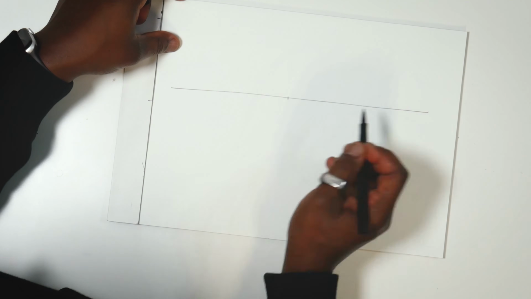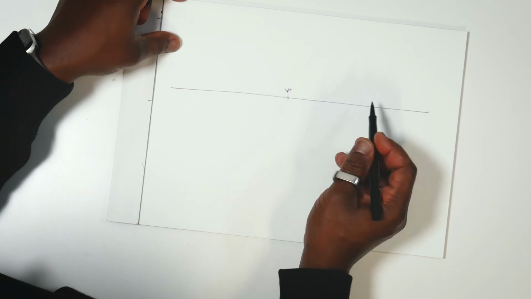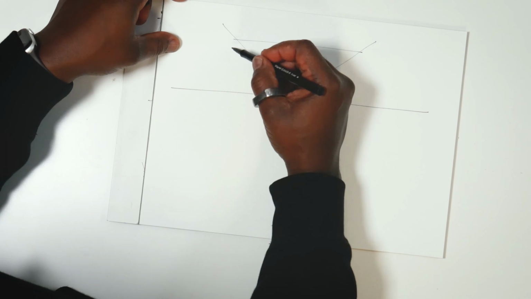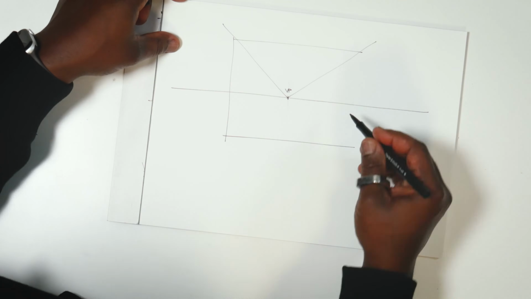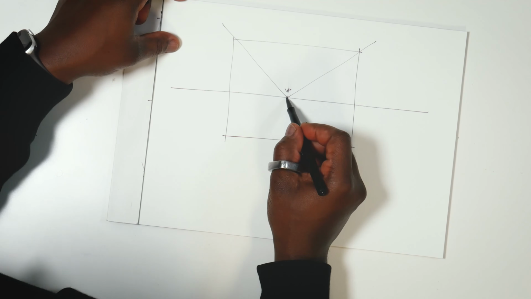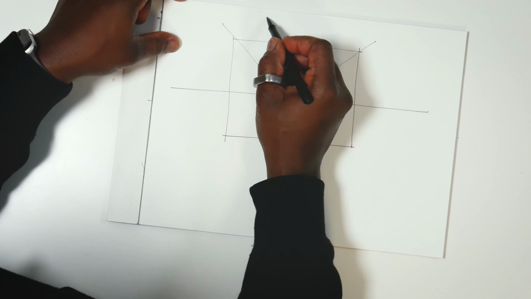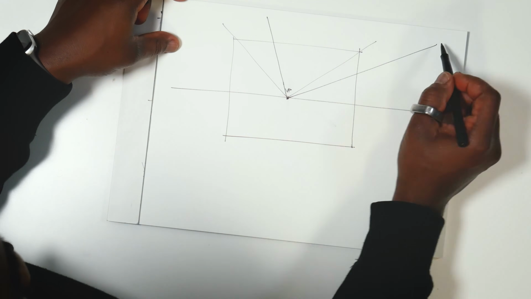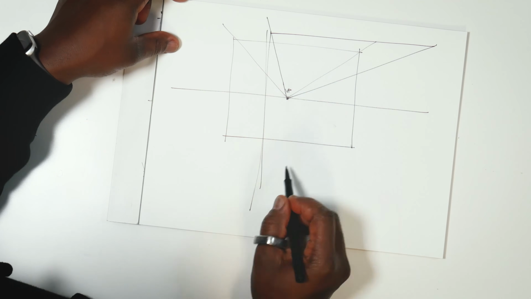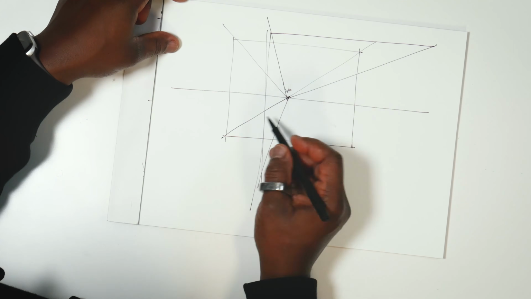Horizon line, vanishing point, like so. I'm just gonna project out. So this is gonna be my first room, which is gonna be a little bit behind. And let's say we have a little bit of an offset here, like so.